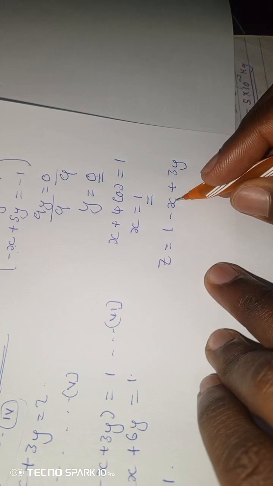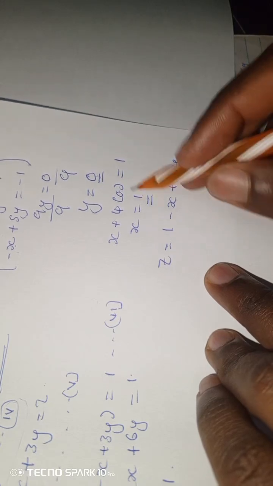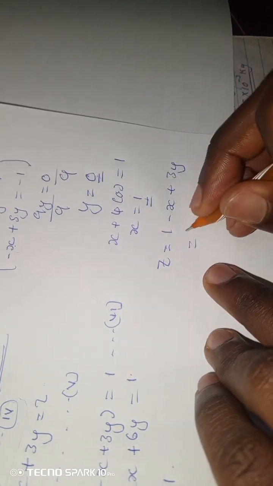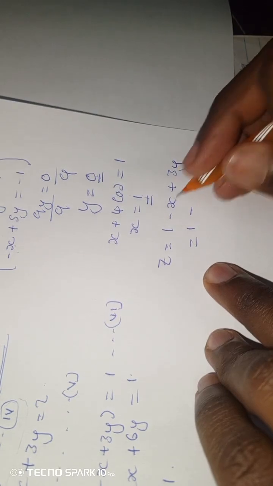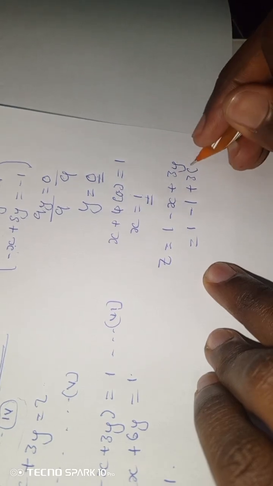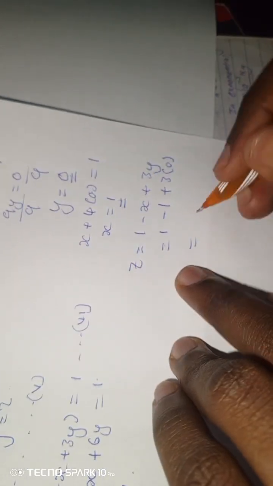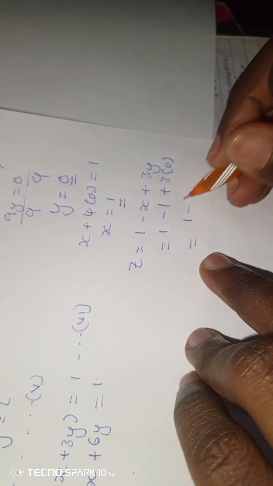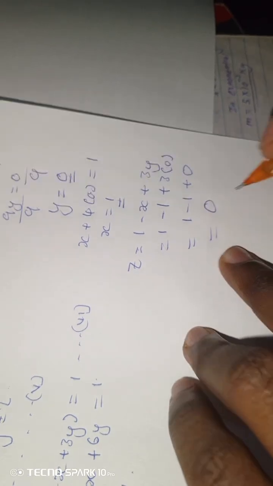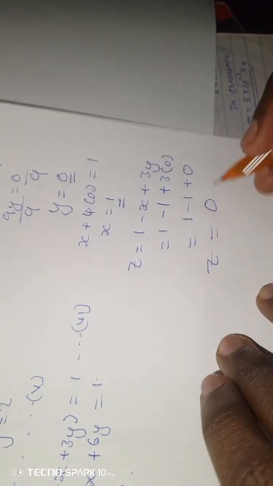So where there is x and y, we are going to put the values that we have found. So it will be 1 minus our x, which is 1, plus 3 times 0. So here it will be 1 minus 1 plus 0. So our answer will be 0 as well. So our z equals 0.